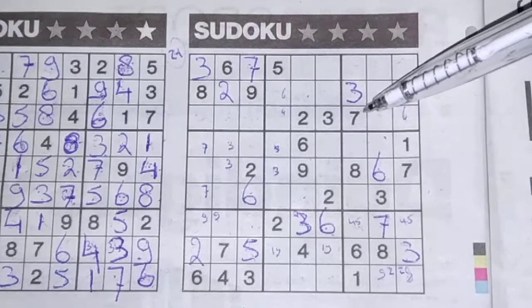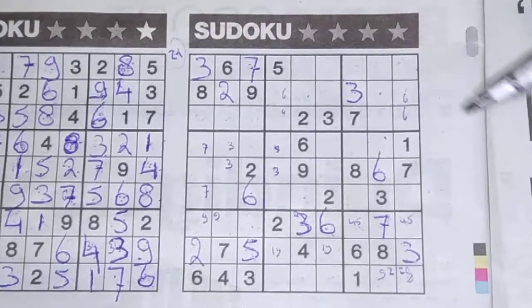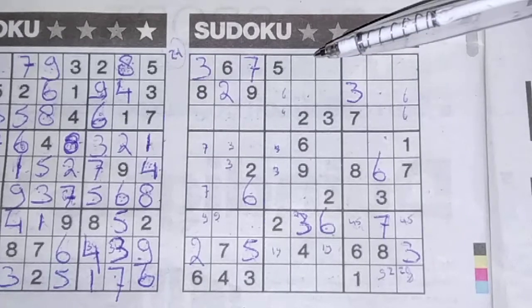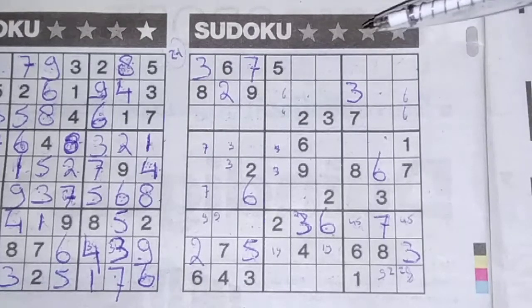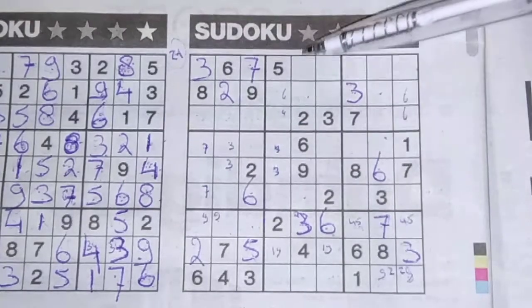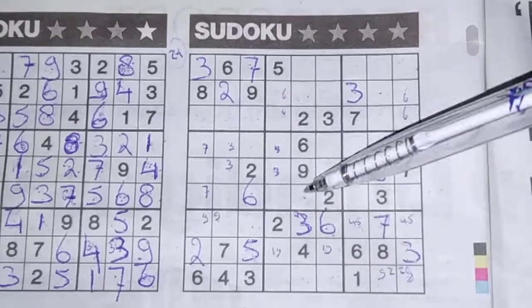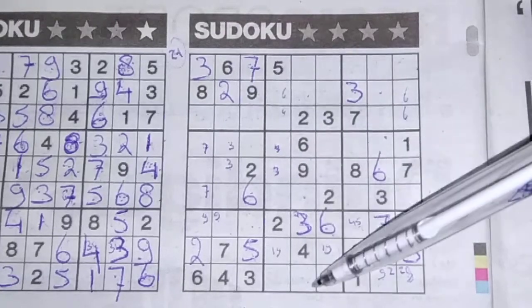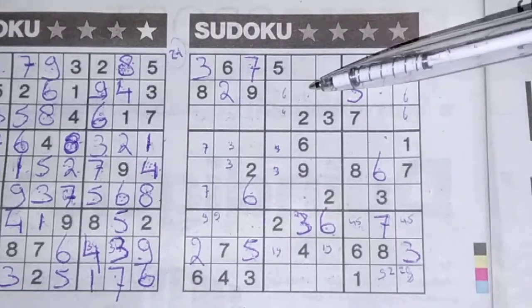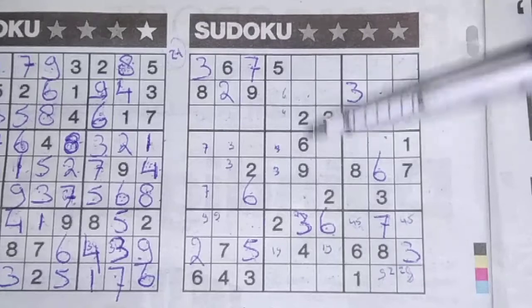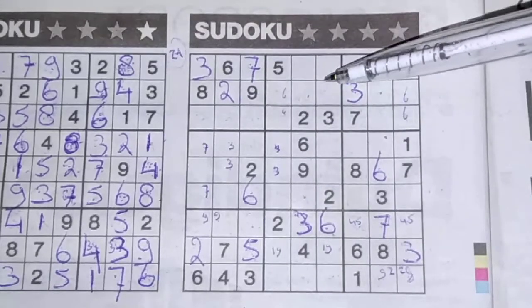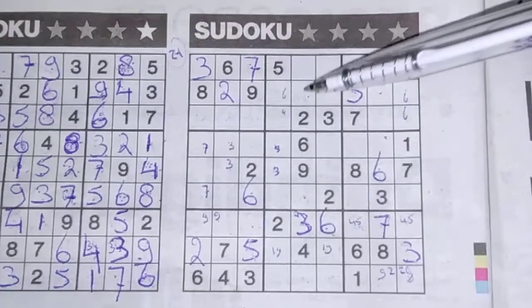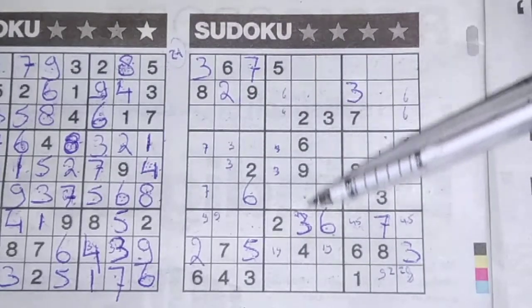Five, 4. 3, 2. 1, 2, 3, 4, 5, 5. How about 8 is missing. 8, 5, 1 is missing. 8, 5, 1 and 7 is missing. No.